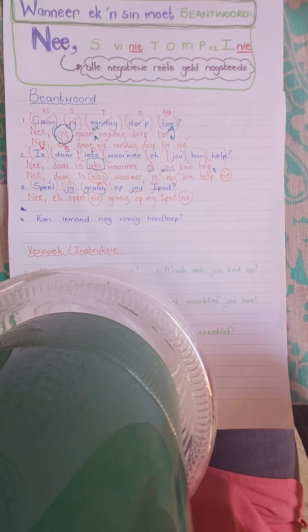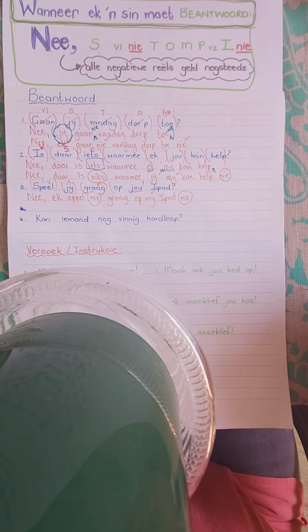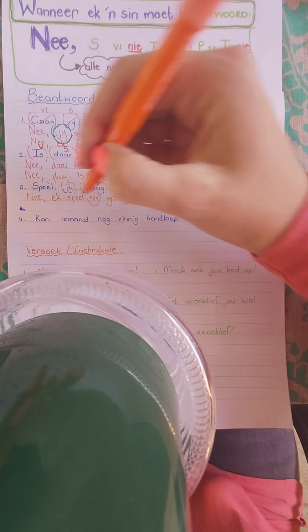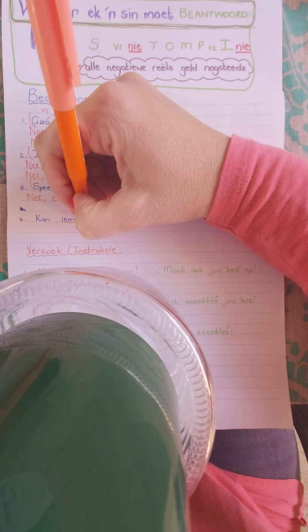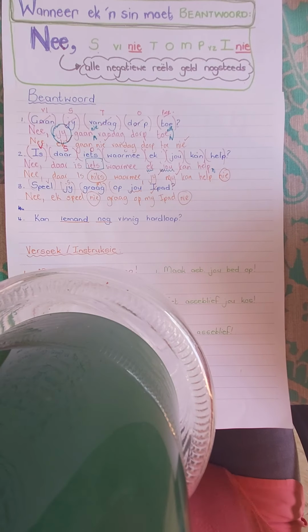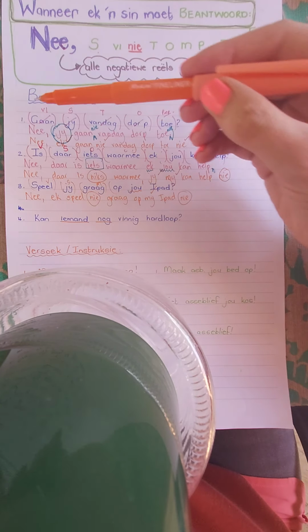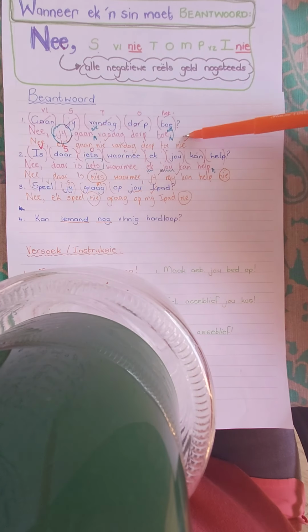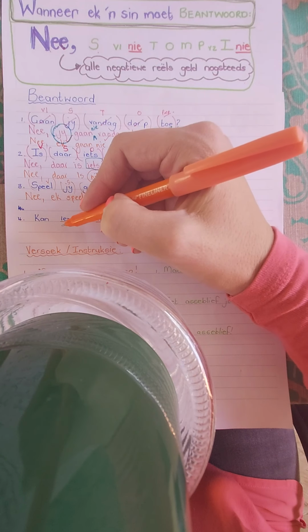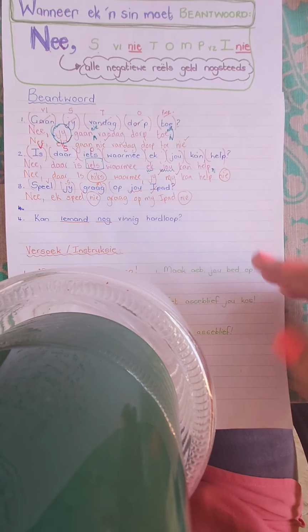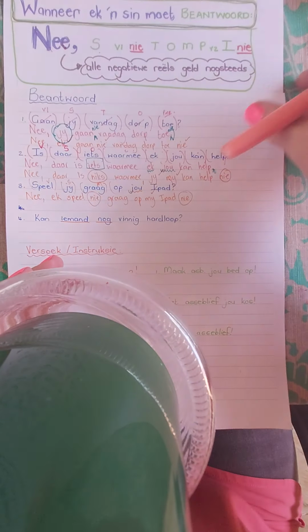Then the last one, kan iemand nog vinnig hardloop? Now, the reason I want you to pay attention to the following is, I have 2 changing words. And this is why I want you to always get into the habit of always in your mind going through this first step first. So in this case, I'm quickly going to rewrite it, the first step first, just for you to take note of why this is going to change.